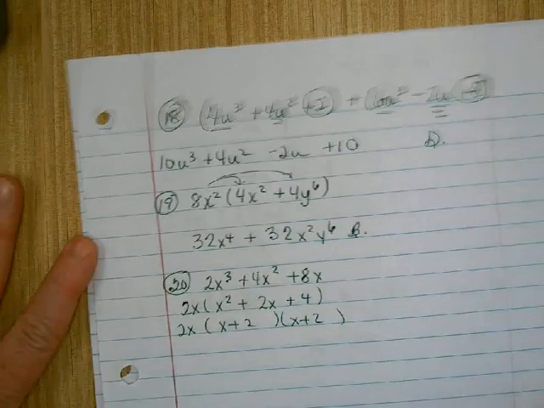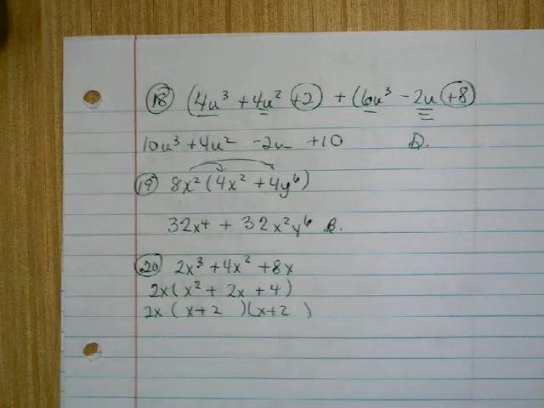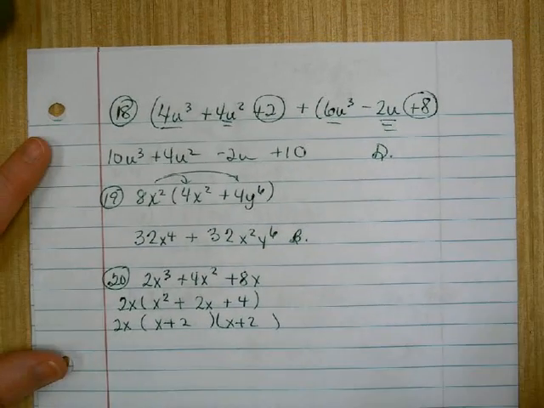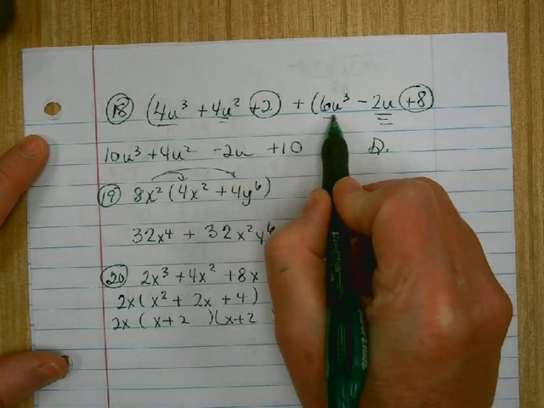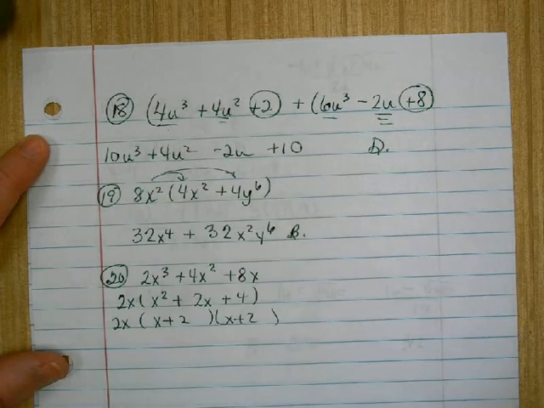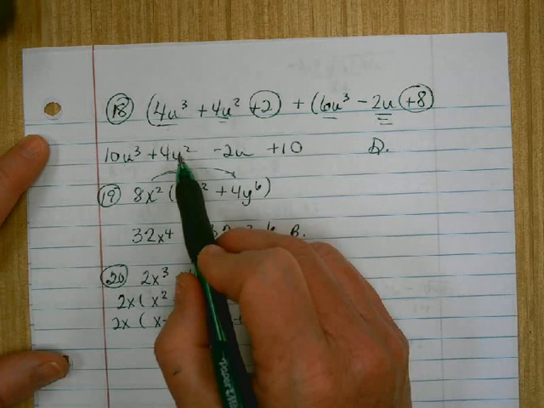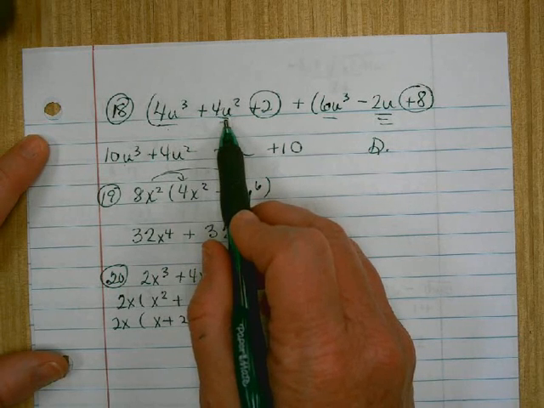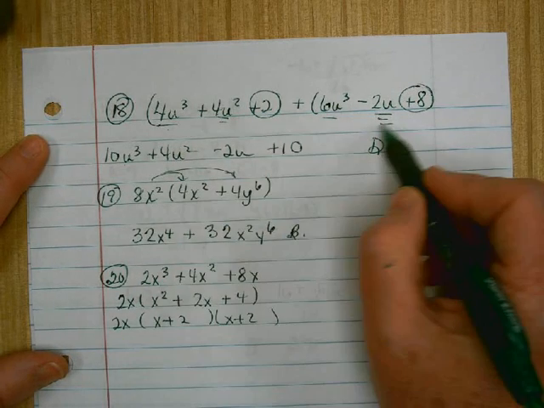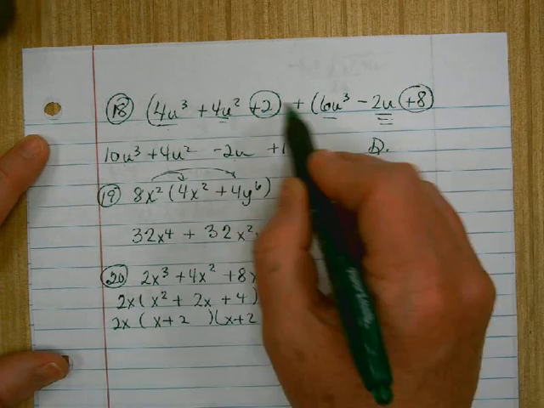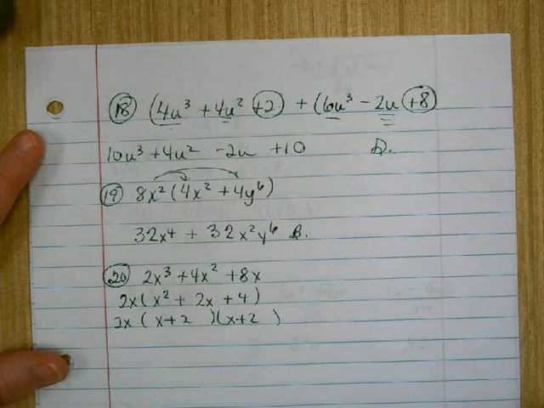Number 18 asks you to find the sum. You don't have to worry about changing signs when you're adding because there's nothing to distribute. So we take 4u cubed and 10u cubed, and it gives me 4 and 6 give me 10. 4u squared doesn't combine with anything, so it's 4u squared. Minus 2u, and then we get a 10. This is answer choice D.